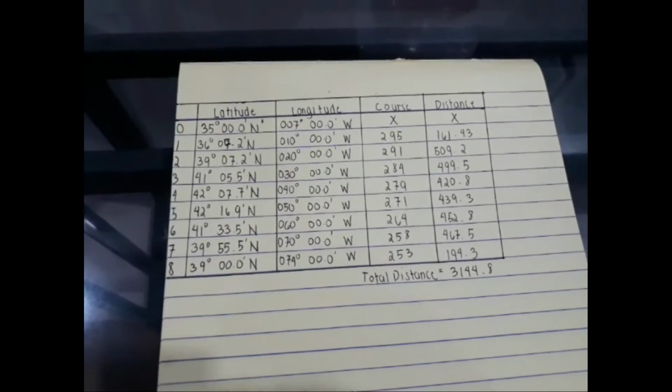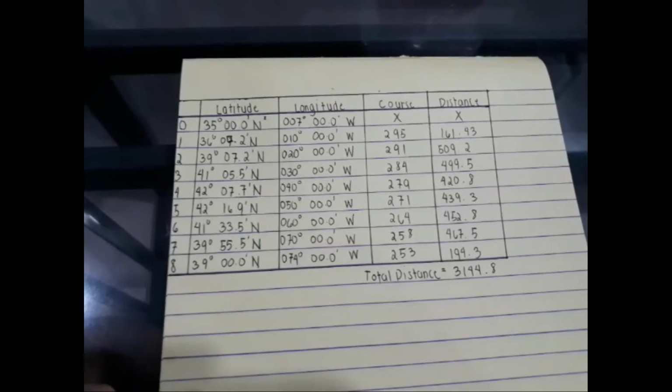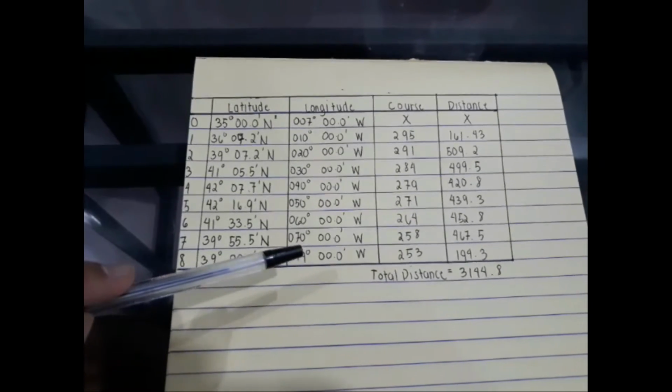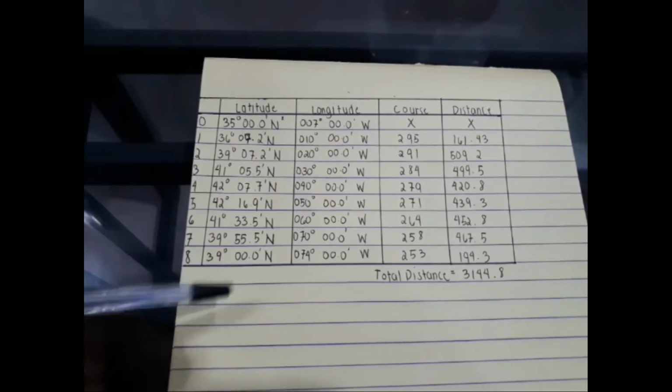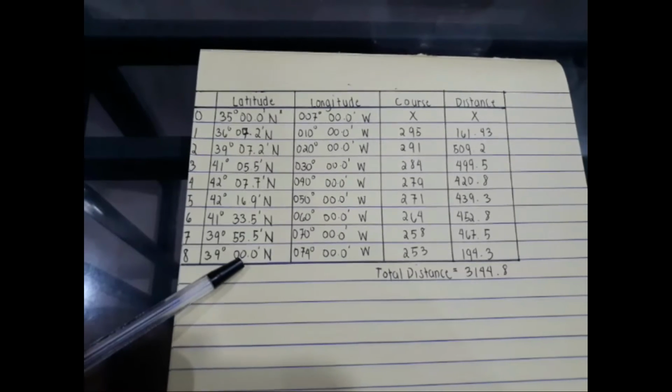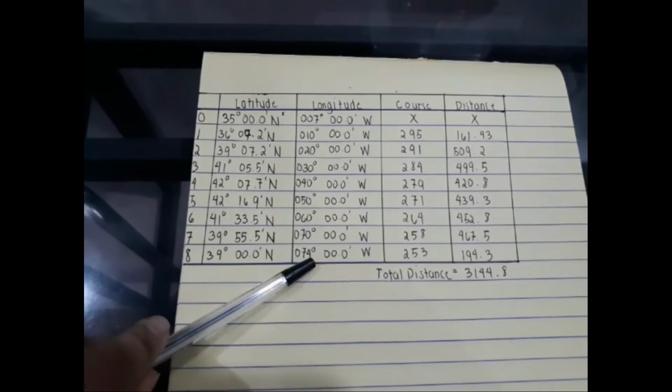So now we will take the great circle in every 10 degrees. The first thing we gotta do is write the departure position, which is our latitude, 35 degrees north, and longitude of 7 degrees west. And then we will write the arrival position, which is the latitude 39 degrees north, and the longitude of 74 degrees.